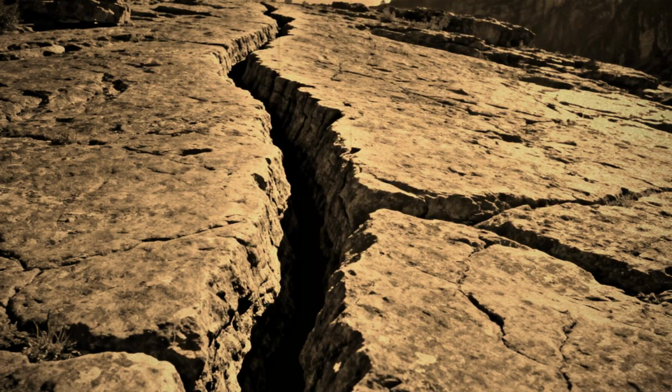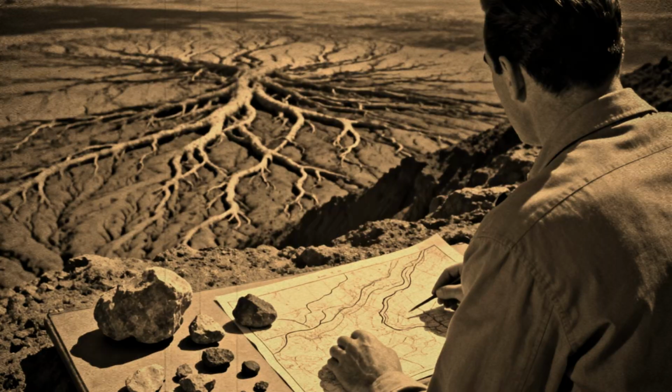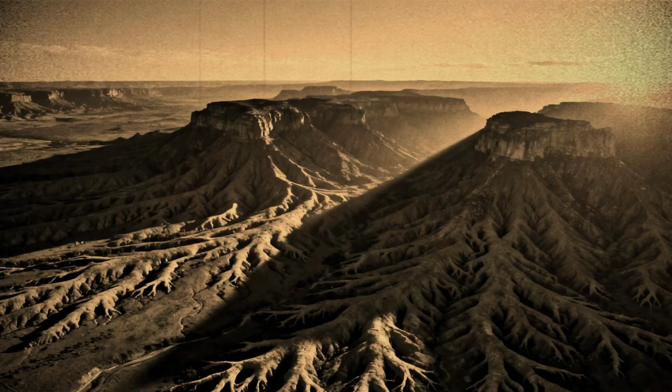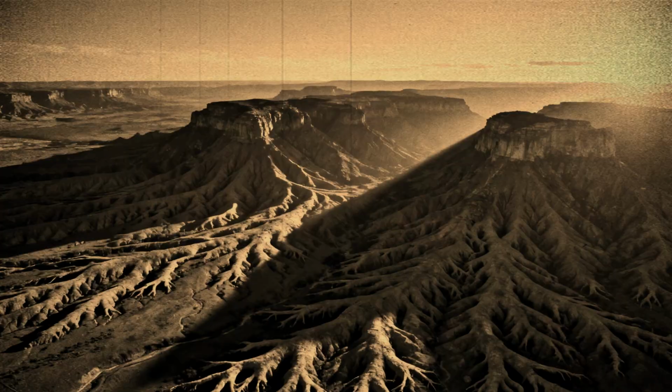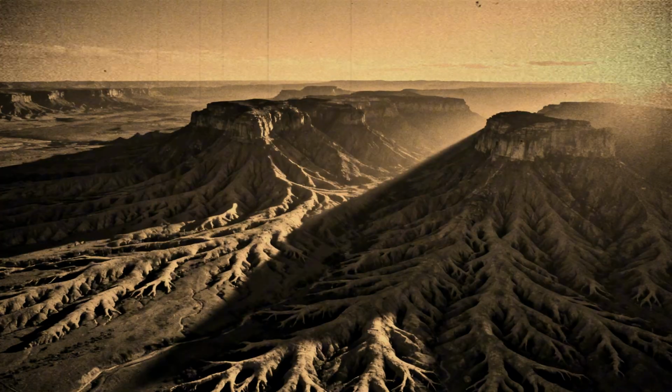A ridge, a dike, a channel fill, a structural element in the surrounding rock whose origin is explained in terms of the local geological history without any reference to the biological possibility, because nobody is looking for rhizoliths at that scale. The concept exists for centimeter scale features. Nobody has extended it to kilometer scale features and asked what the landscape would look like if it were full of them.